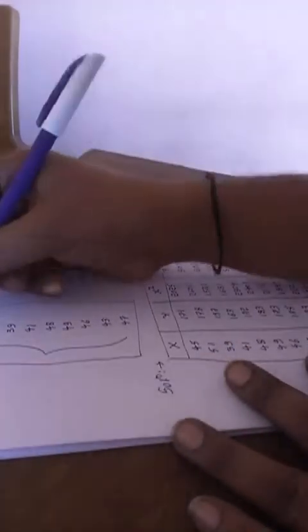So basically I am going to denote the length of a metacarpal as x, because as the question says, these two variables are related and we need to calculate the height of a person, so I am going to denote this as y. So I am going to take y as the dependent variable and x as the independent variable, because whatever we need to calculate will be the dependent variable, and whatever information is given is considered the independent variable.